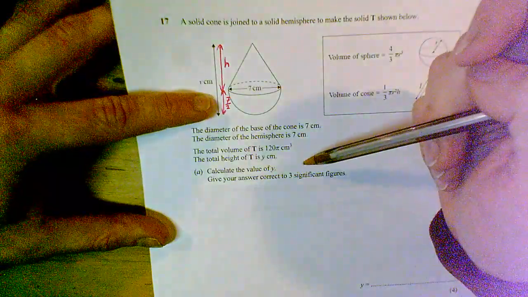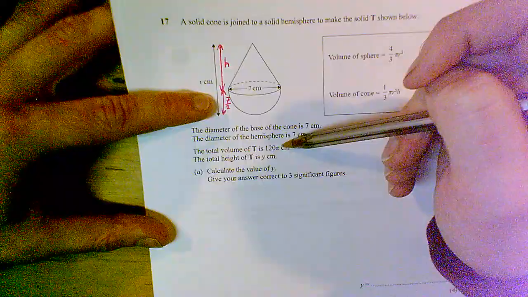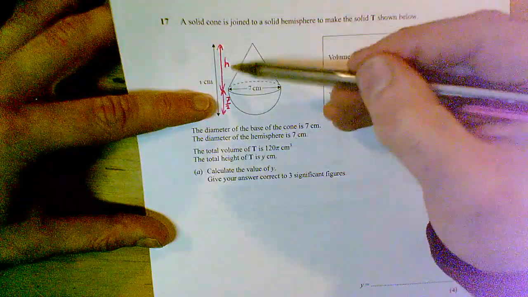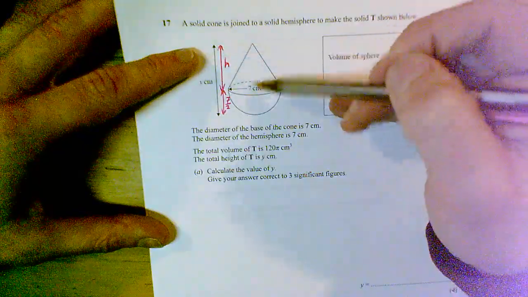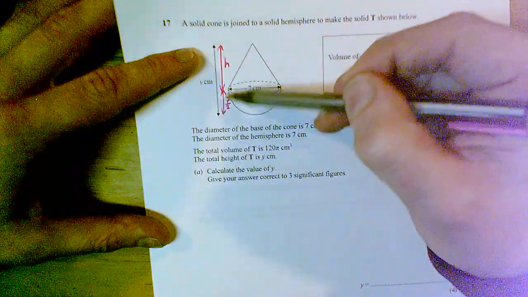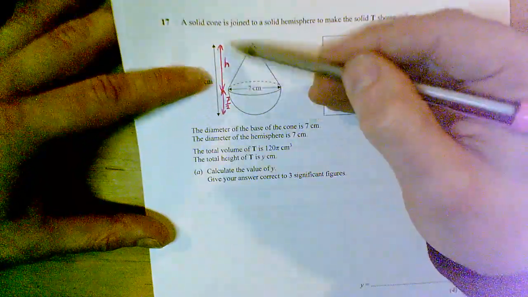They're the two main mistakes people made to start with, those that had a good effort at it. First was forgetting, or missing, that there was a pi, and the second was going through all the complicated stuff to work out how high that cone is and then forgetting that you had to add 3.5 to it. So how do I work out that h?